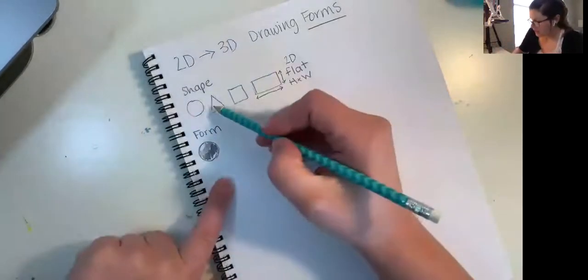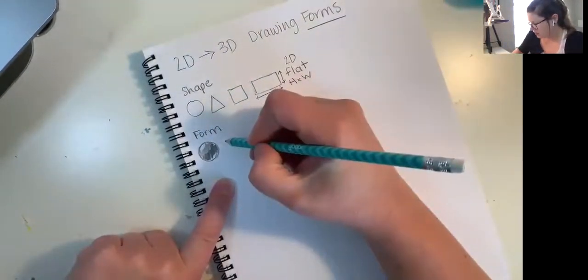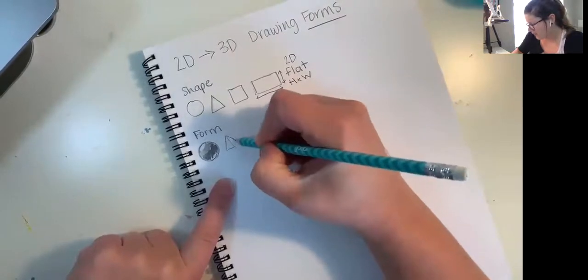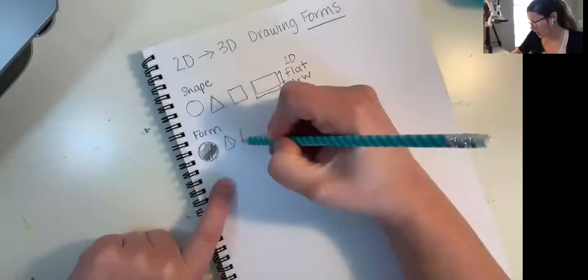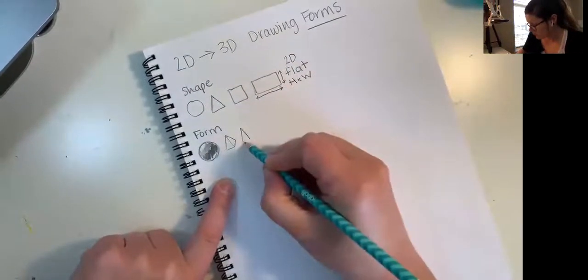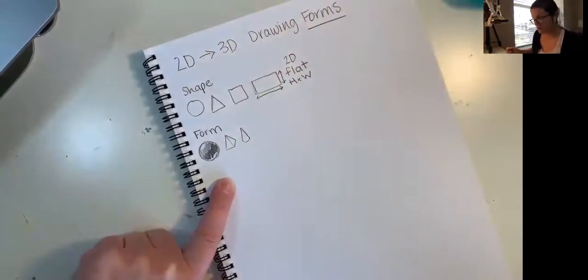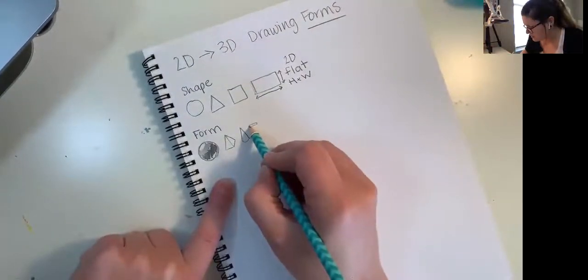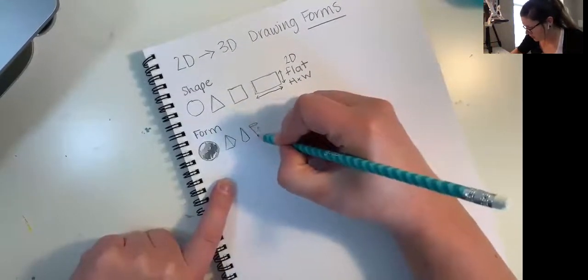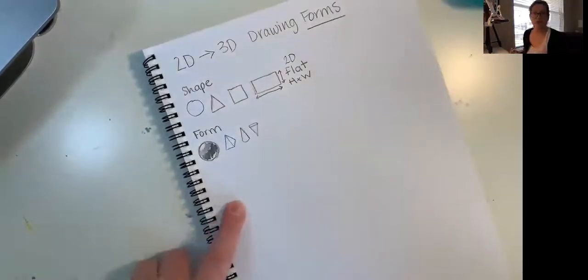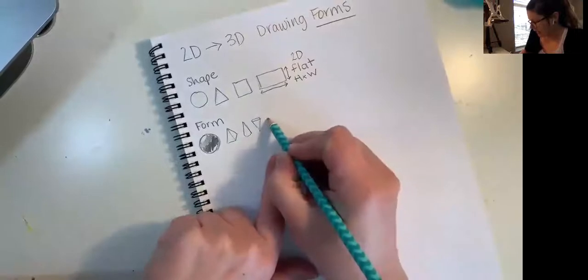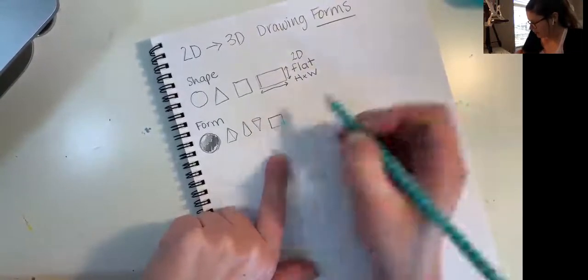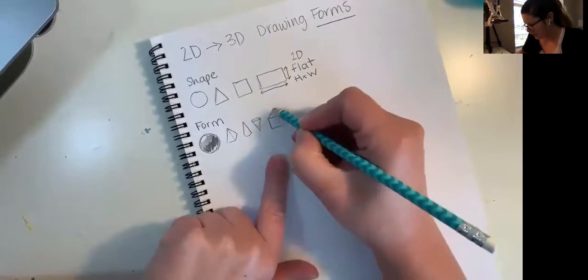If we think about a triangle, perhaps we could think about a pyramid, or also a cone where it's rounded on the bottom. You could also see it from this direction. A cone could go this way as well. We could take a look at boxes or cubes or rectangular prisms.